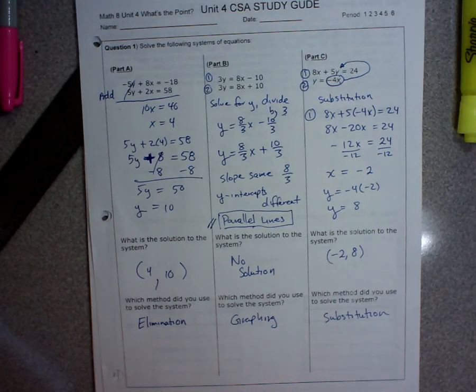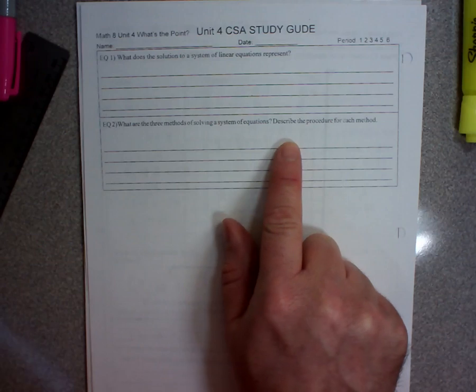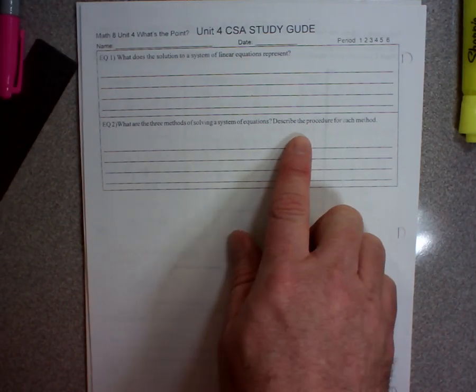with our essential questions. We're going to start with the regular class essential questions. Here is essential question 1. What does the solution to a system of linear equations represent? And what are the three methods of solving the system of equations? And describe the methods for each solution.